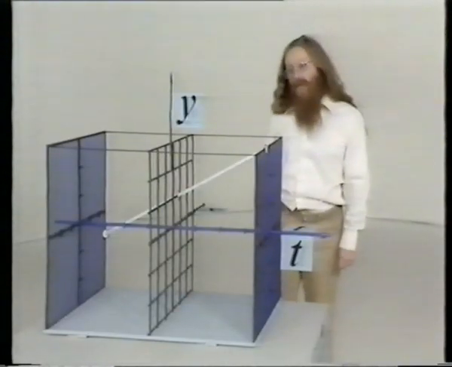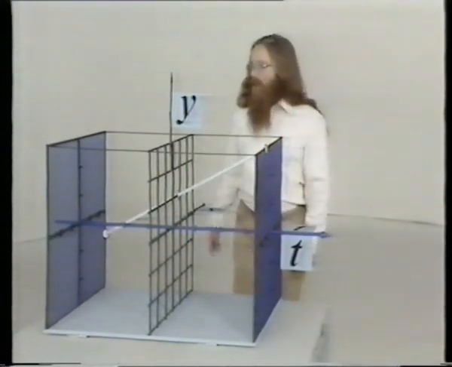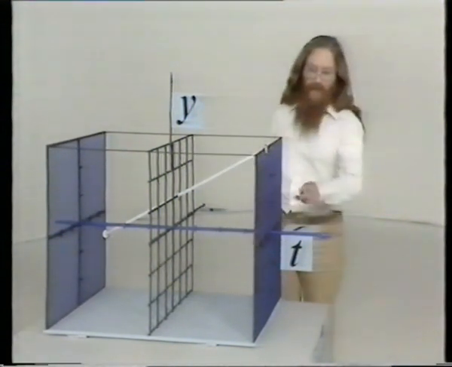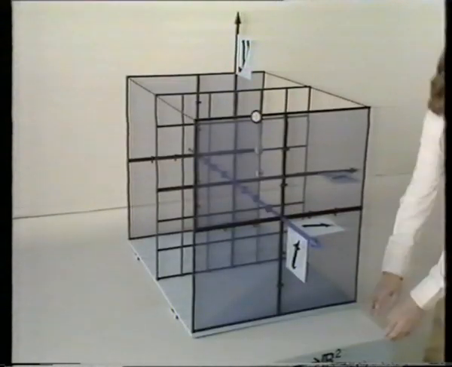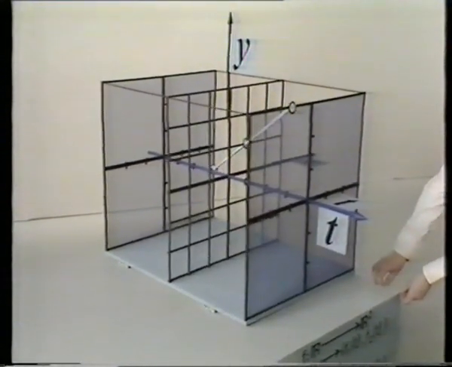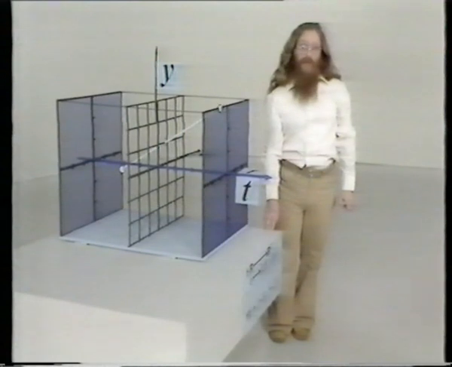Well, in this particular case, the curve is a straight line extending indefinitely, though we've only shown the segment starting from t equals -4 and going to t equals +4. Well, in a moment, we'll be looking at a curve that really is curved. But first of all, let's look at this in rather more detail.